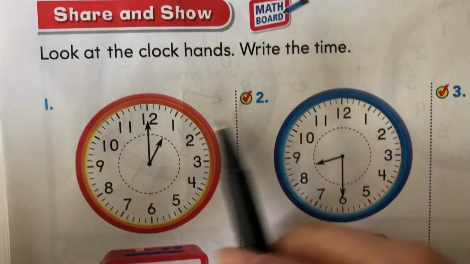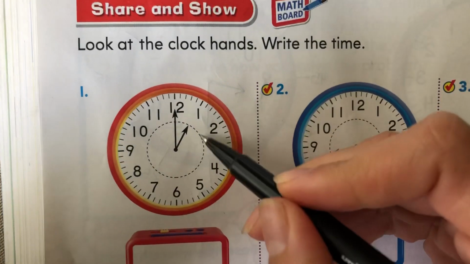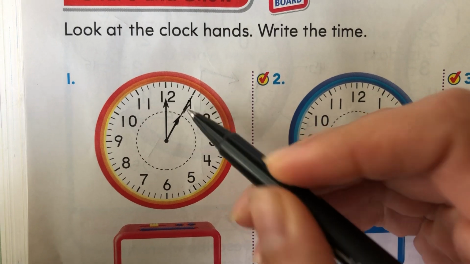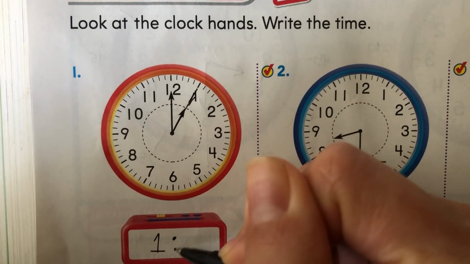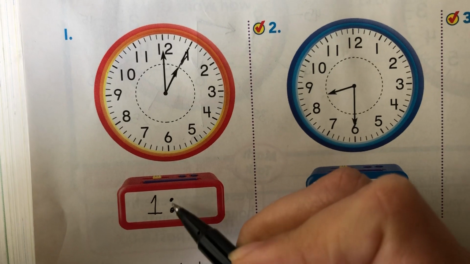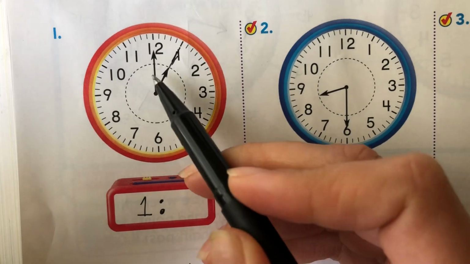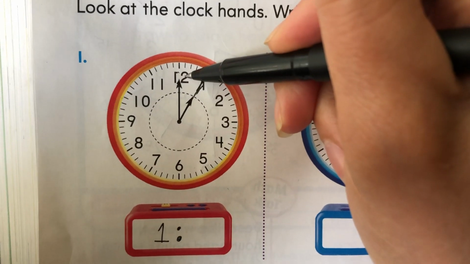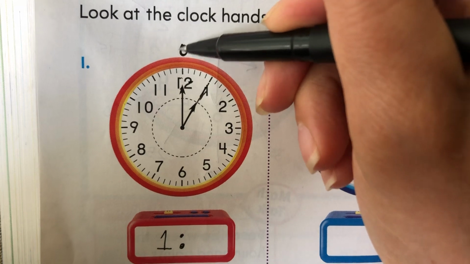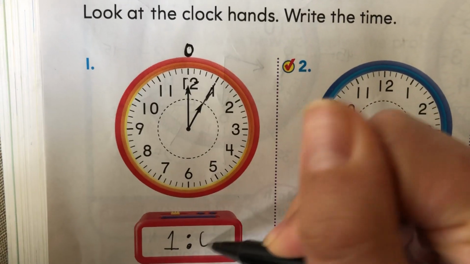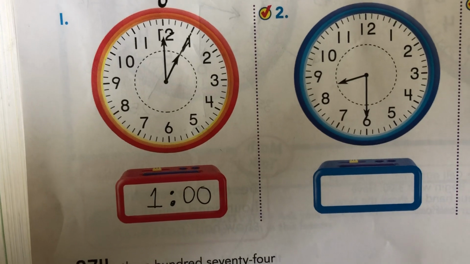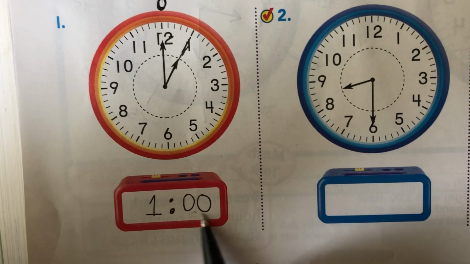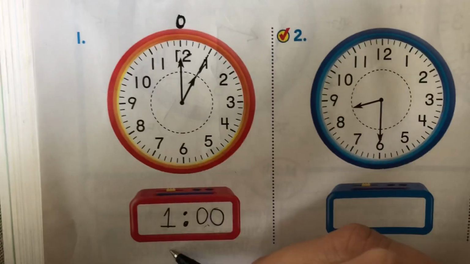Look at the clock hands, write the time. Let's do it here. I can see that my short hand, my hour hand, is pointing towards the 1. So I'm going to write 1 here for my hour. I'm going to do my colon. This is called a colon. And now I know my long hand, or my big hand, is pointing towards the 12, which is the start. The start is always 0. Okay, so I'm going to do 0, 0, 1 o'clock. Because when we write time, we have 2 digits after the colon. Okay, you don't write it like this.